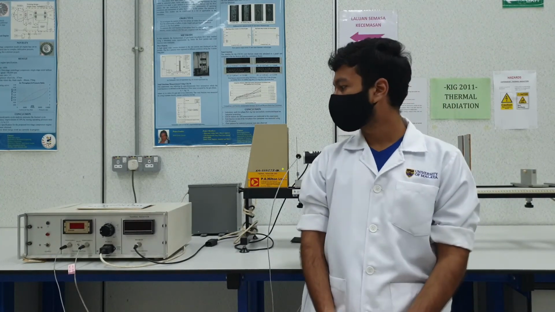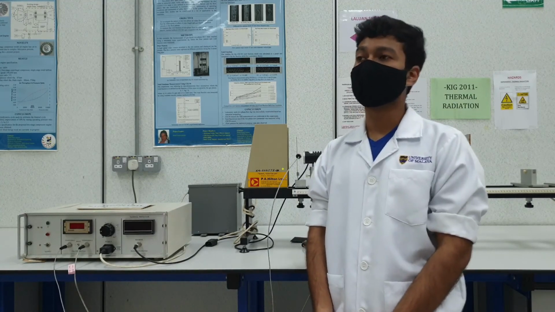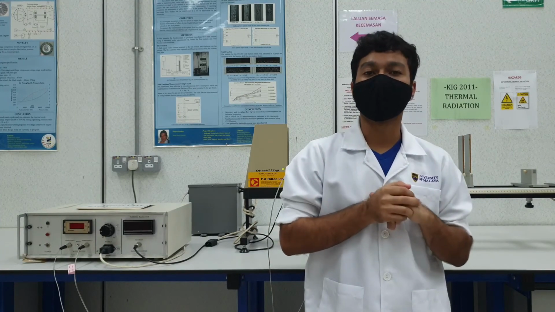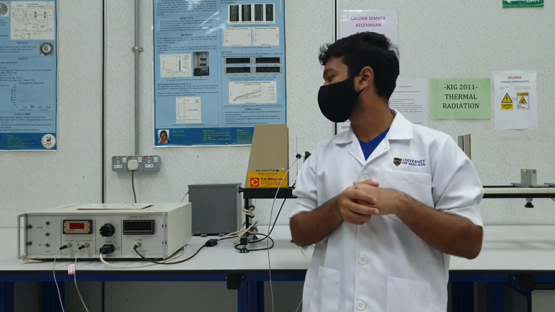For the results and discussion part, you can calculate the theoretical values, and then compare them against our experimental data. Any discrepancies, try and anticipate what are the sources of error. A few hints for that would be the ambient, the surrounding, and what kind of an effect that could have on the experimental data.